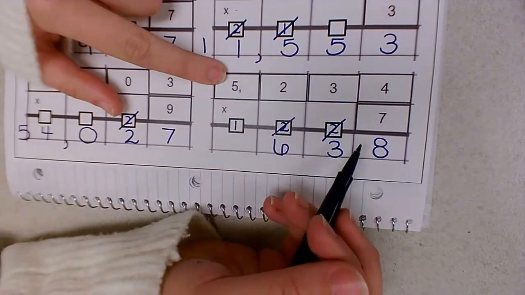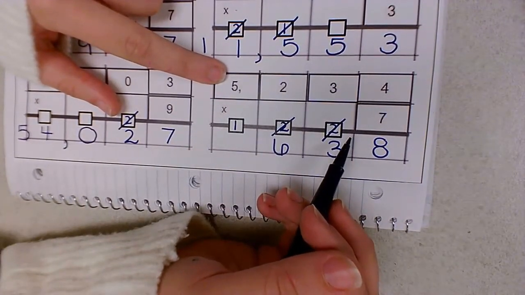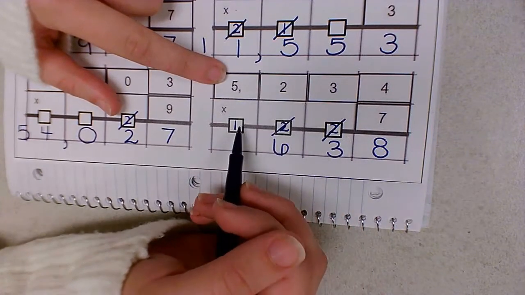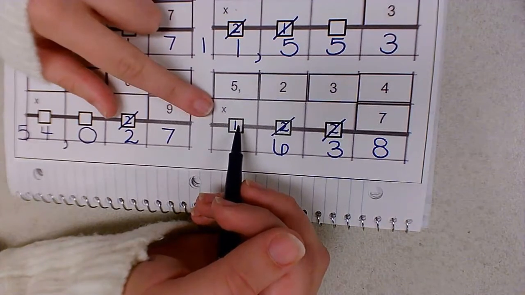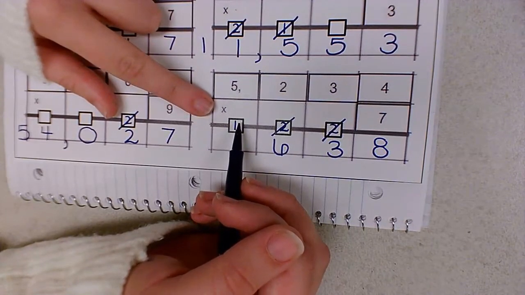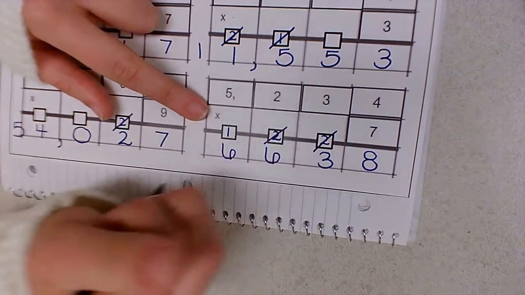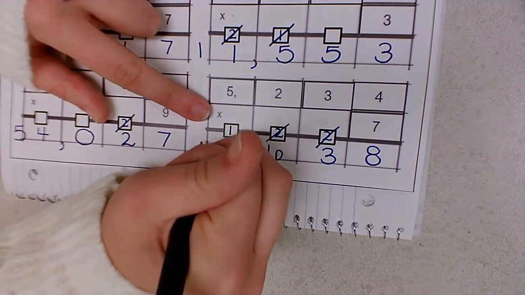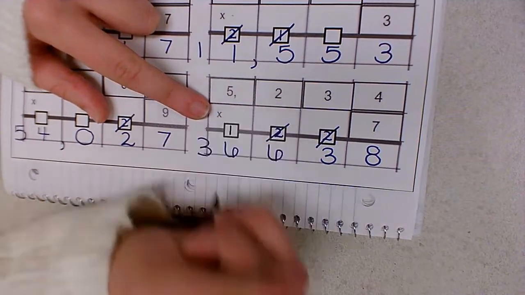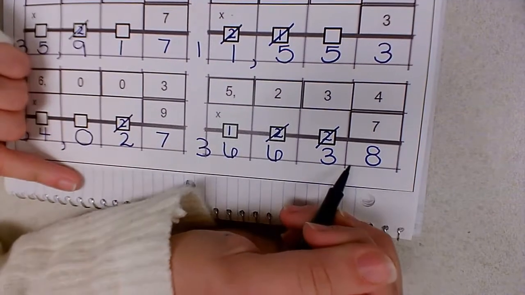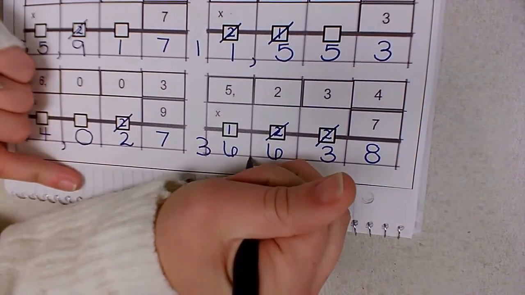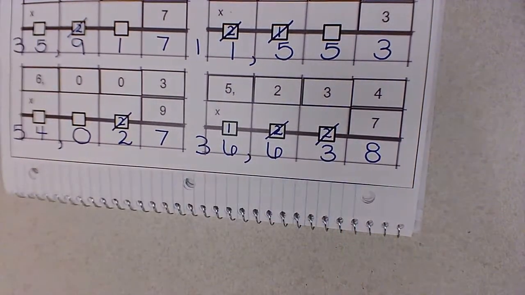5 times 7 equals 35. 35 plus 1 more equals 36. Since I have nowhere else to regroup my 3, I'm going to put both my 3 and my 6 down below. 1, 2, 3. Whee! Like I said, today is all about practice, practice, practice.